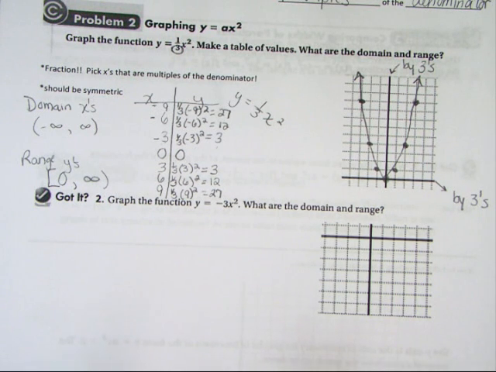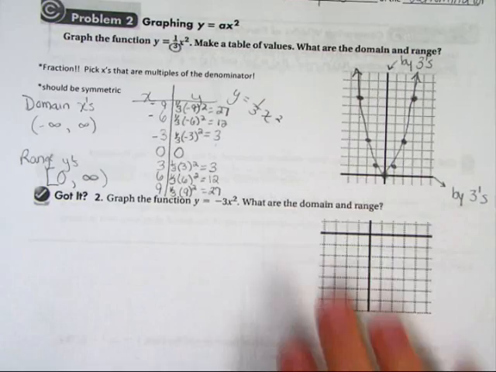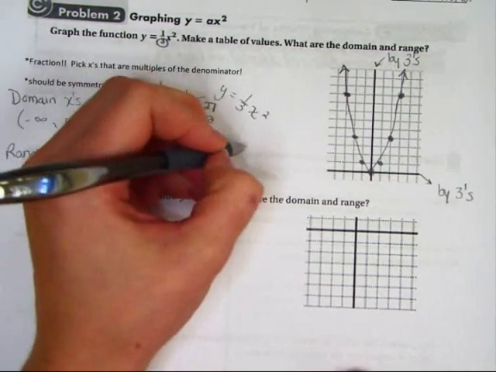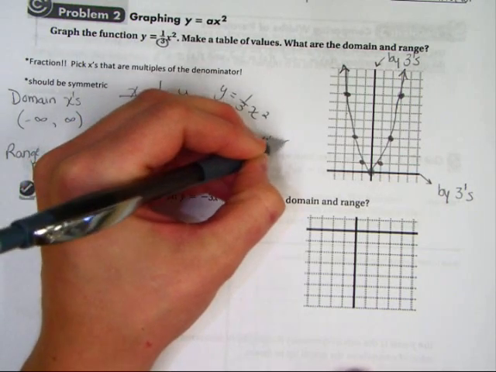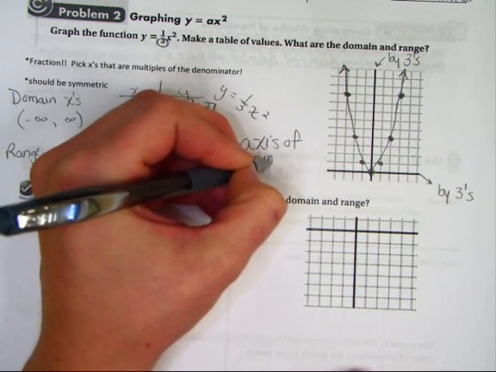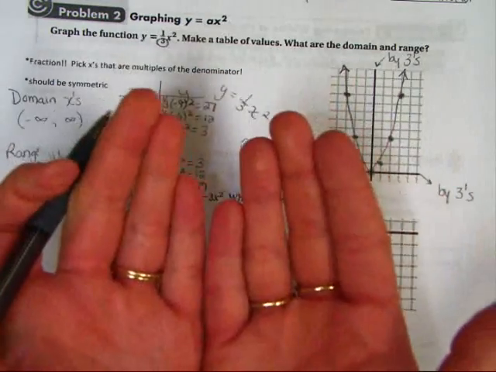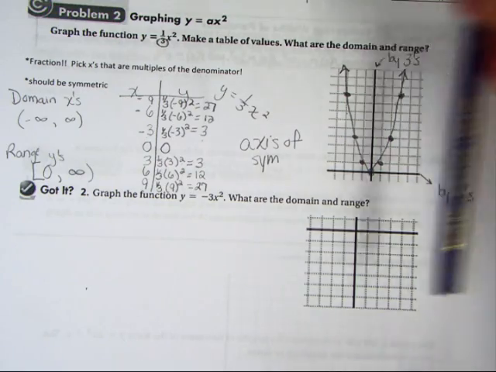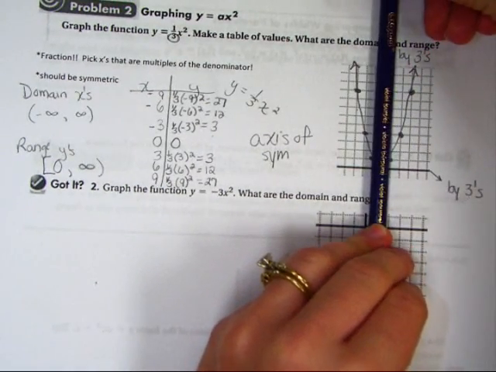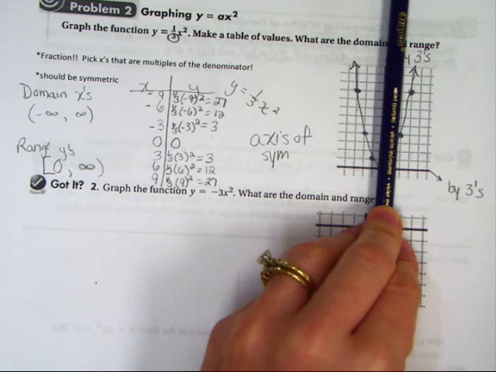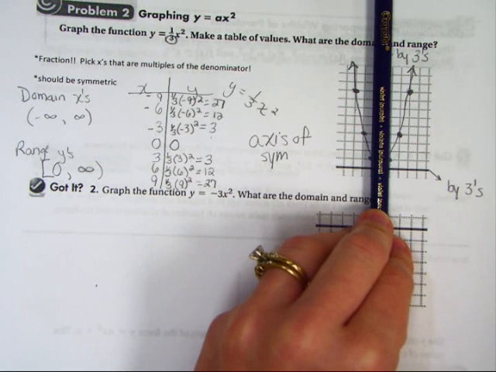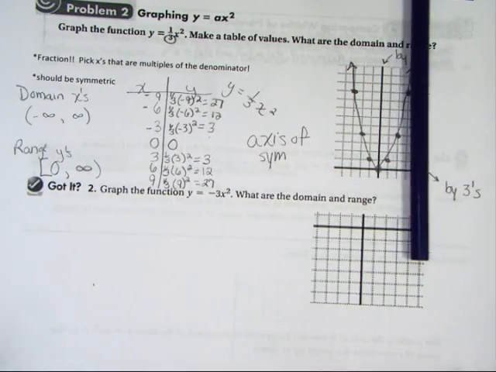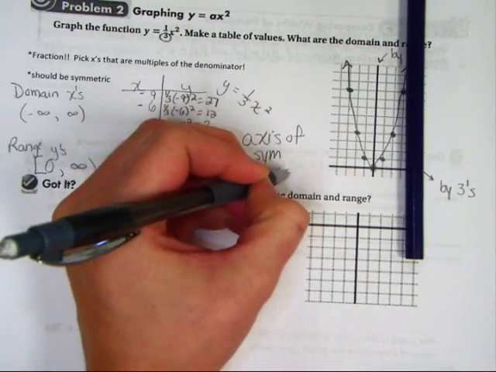One small note to make is your axis of symmetry. I know it didn't ask for it, but it's a good thing to learn. Your axis of symmetry is the line that you can take your parabola and fold it. Hopefully you realize, let me get a pencil. You see where I'm putting the pencil? If you fold the parabola around this pencil, you get the same picture. What's the x value here? 0, right? So the axis of symmetry is x equals 0.